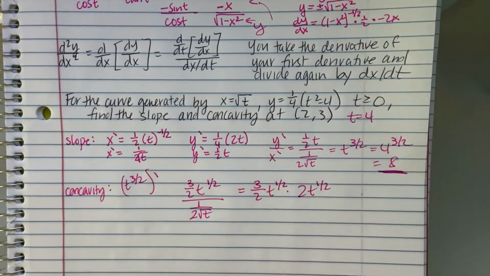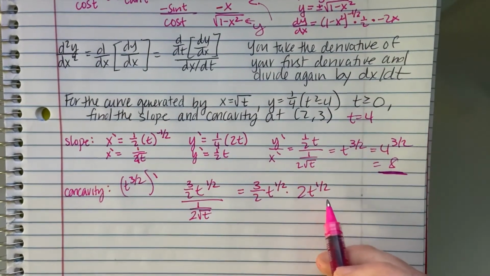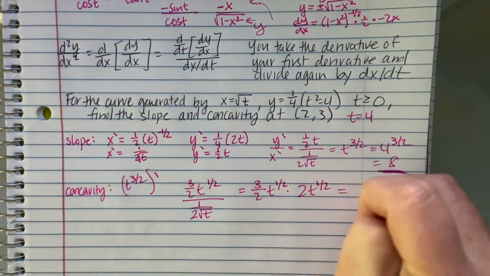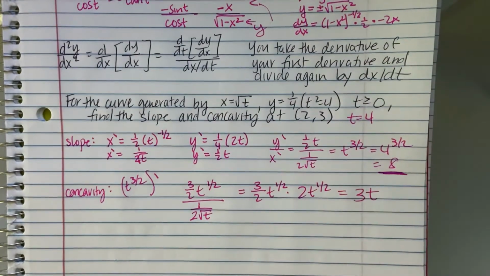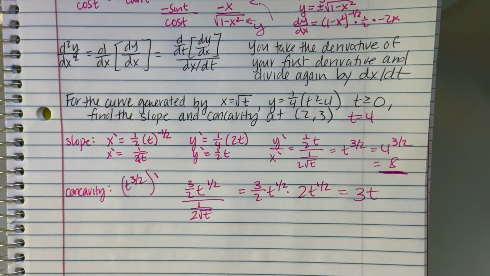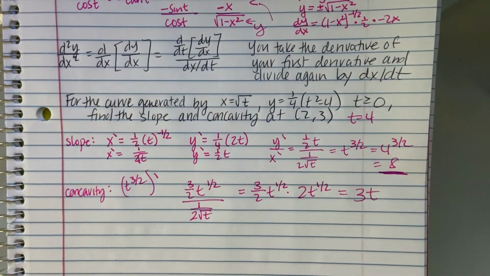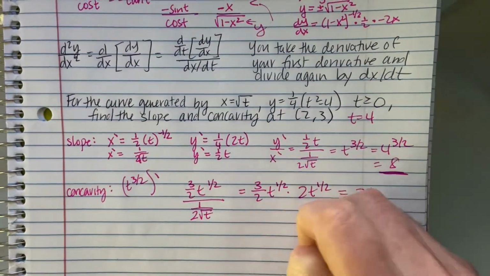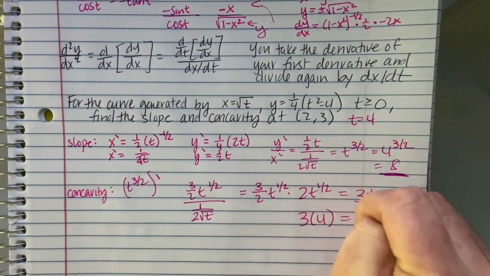I'm just going to flip the denominator. t to the 1/2 times t to the 1/2 is t, so this should just be 3t, because the 2 and the over 2 are going to cancel. And again, t is 4, so 3 times 4 equals 12.